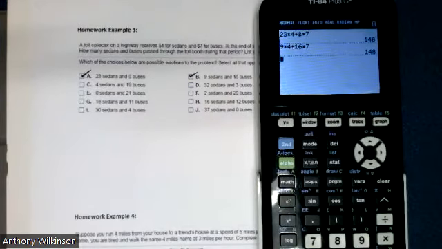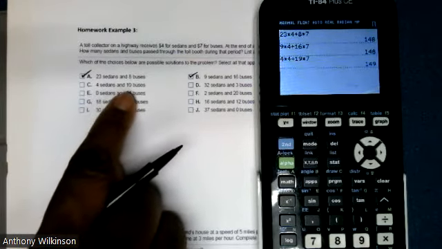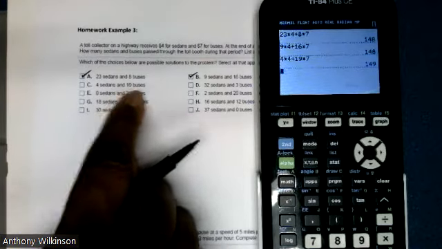Part C, 4 sedans and 19 buses. Well, 4 sedans at $4, 4 times 4, plus 19 buses at $7, 19 times 7. This gives you $149. So C would not be a choice. 4 sedans and 19 buses would not be the appropriate choice.